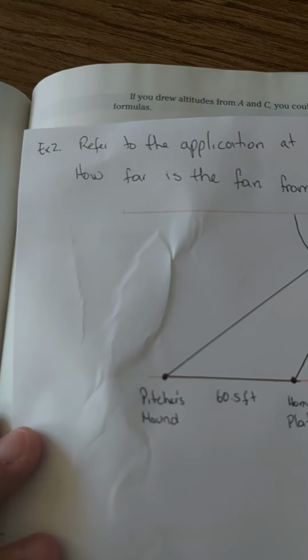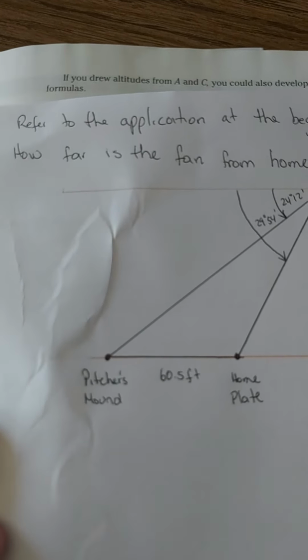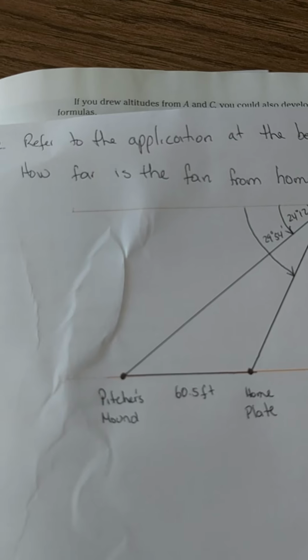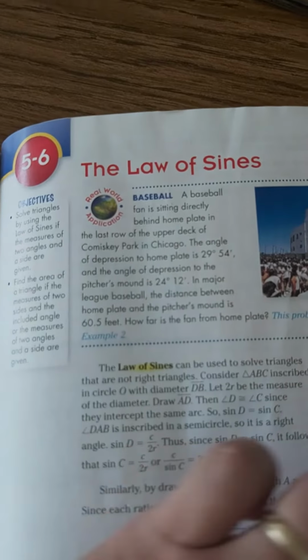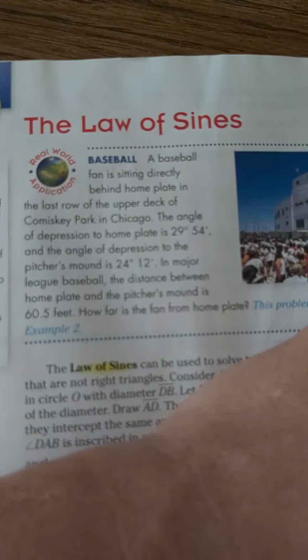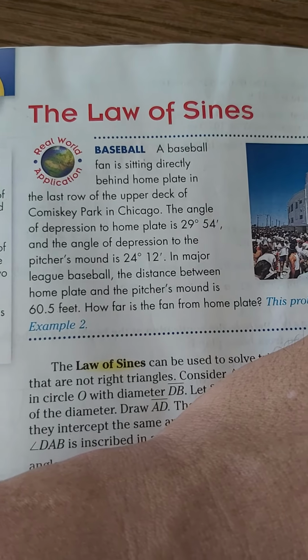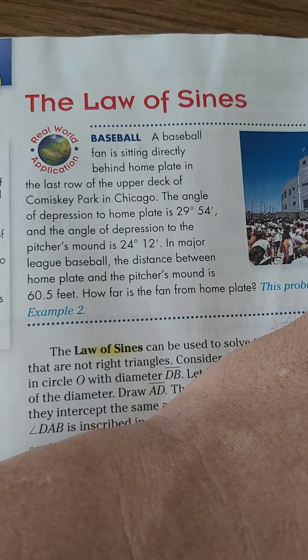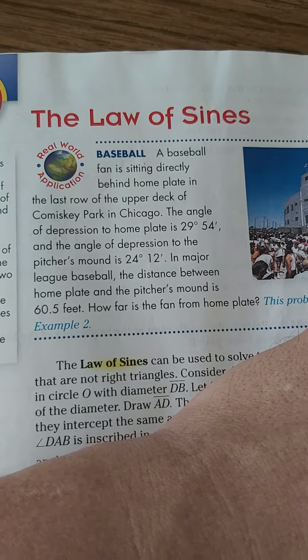Now, example 2 says, refer to the application at the beginning of the lesson. How far is the fan from home plate? So if we read the application, it says, a baseball fan is sitting directly behind home plate in the last row of the upper deck of Comiskey Park in Chicago.